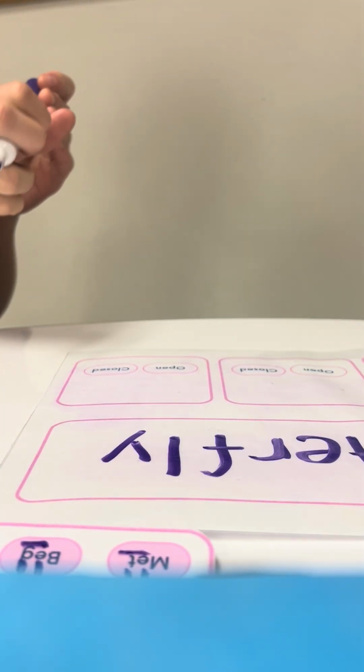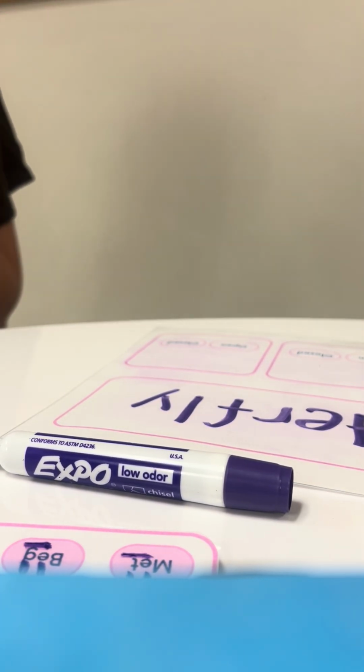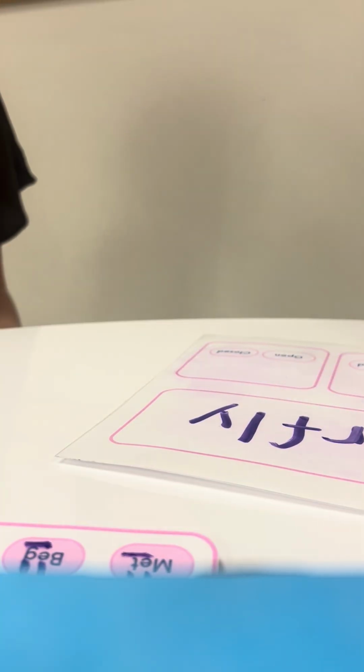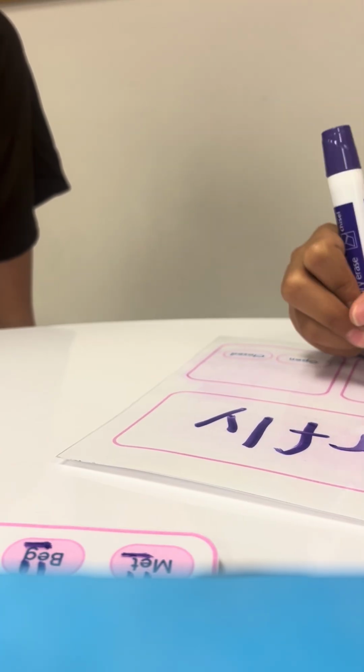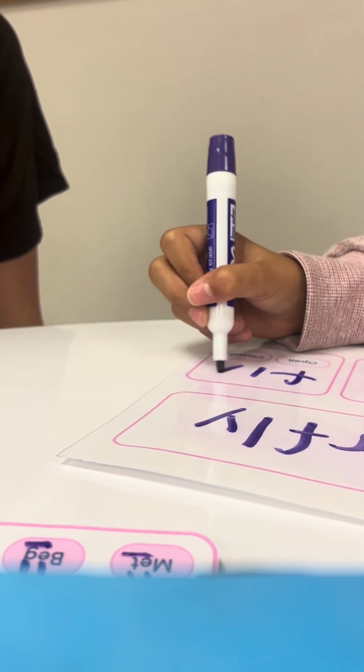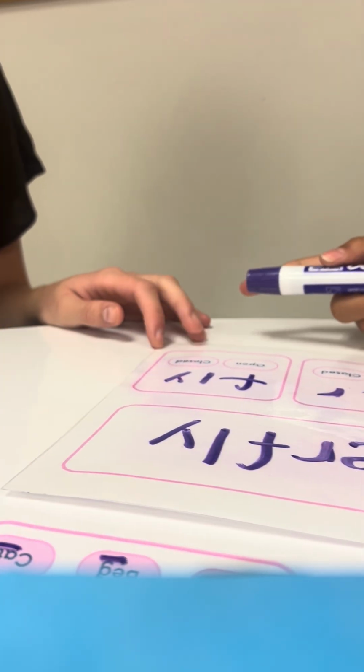Let's separate it now into syllables. Ready? Butterfly. Can you write the syllables down? Oh my gosh, yes, you're brilliant. Good job. Okay, now let's label them.